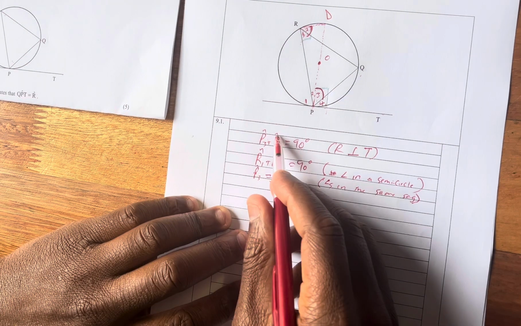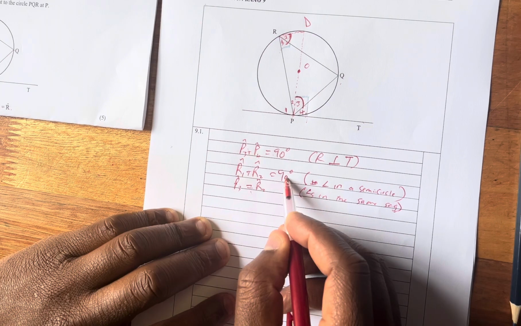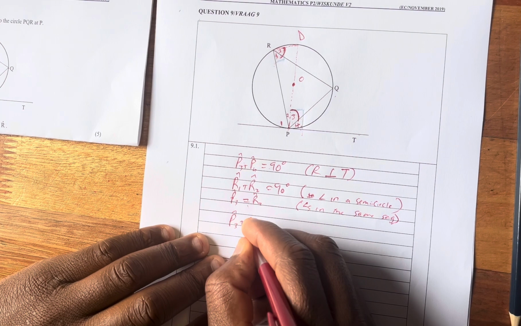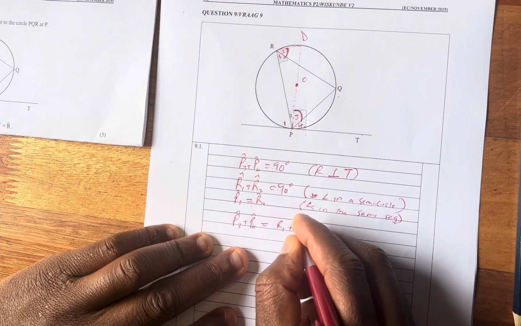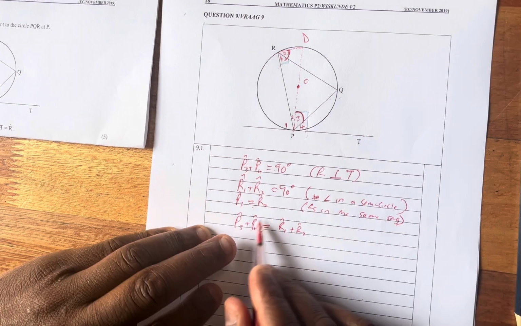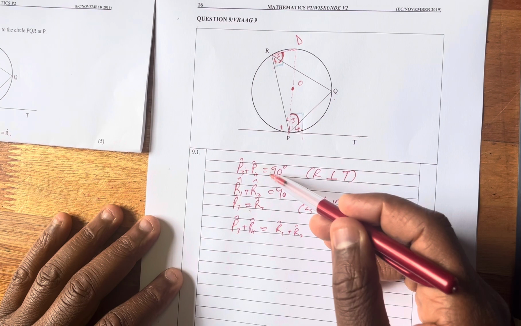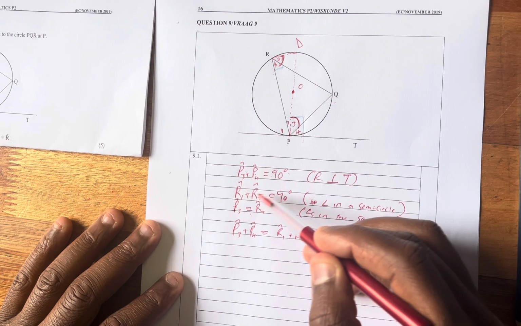Since P3 plus P4 is equal to 90 and R1 plus R2 is equal to 90, therefore you can say P3 plus P4 is equal to R1 plus R2. Okay, there is no further reason needed for writing this, because you have proved that these two angles form 90 and these two angles form 90 as well.